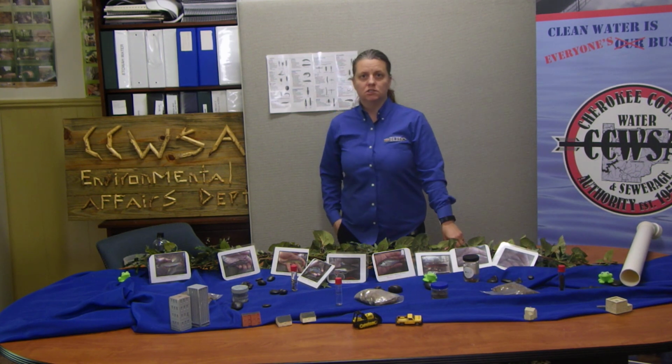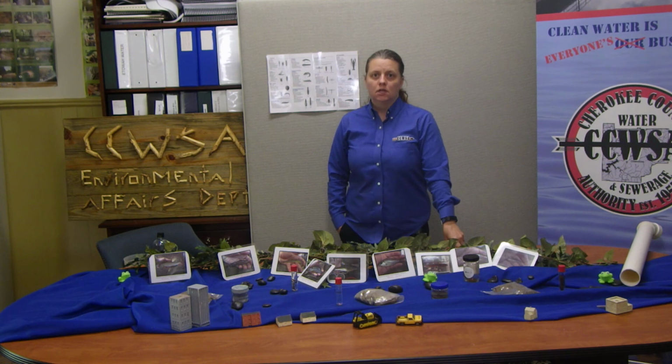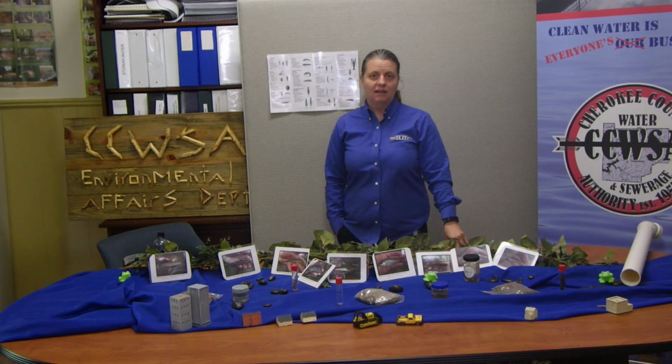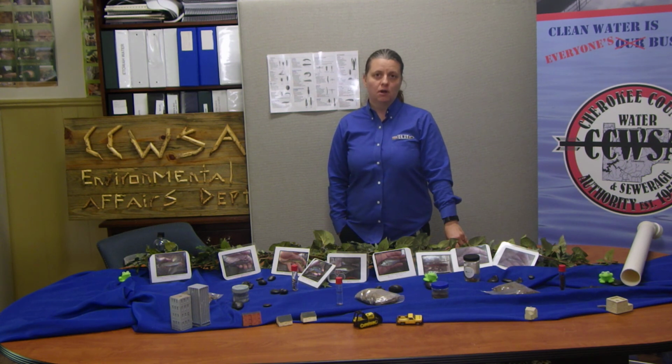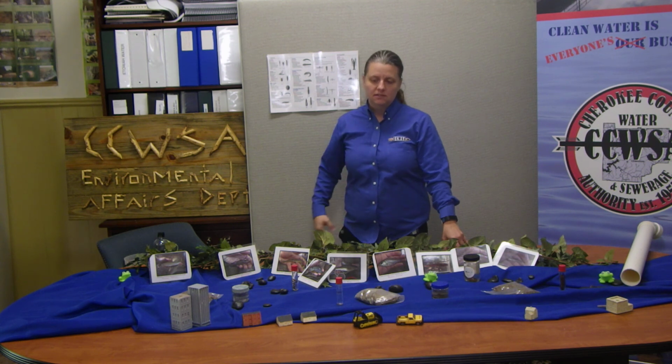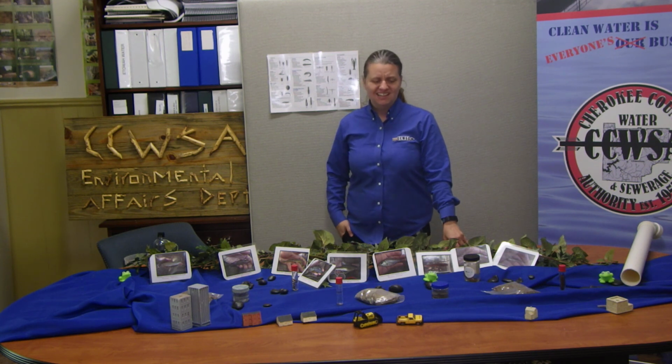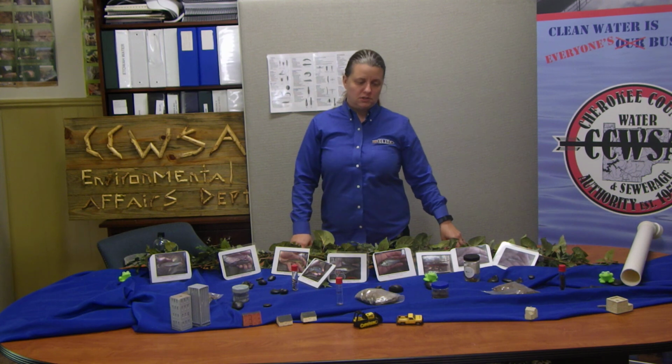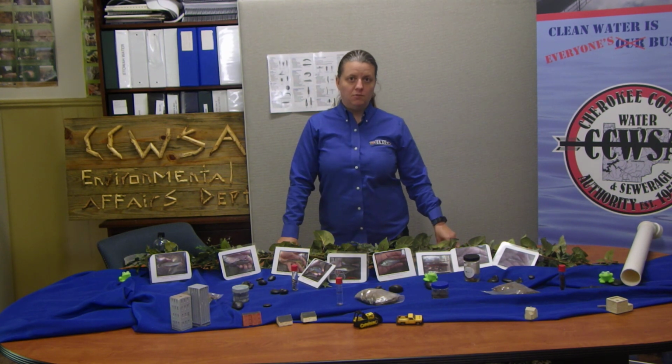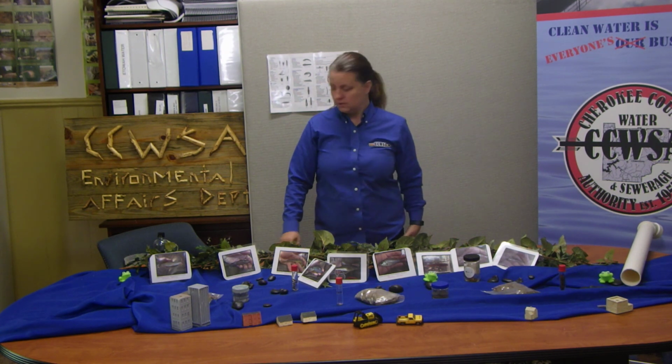Not all point sources are harmful to the river. Our wastewater treatment plant is considered a point source, but our water is treated to a high level before it's put back into the river. So there are cases where point source is a problem in our watershed, but 95% of the problems within our watershed is our non-point source. So we're going to talk about what a few more of those non-point source pollutants are.